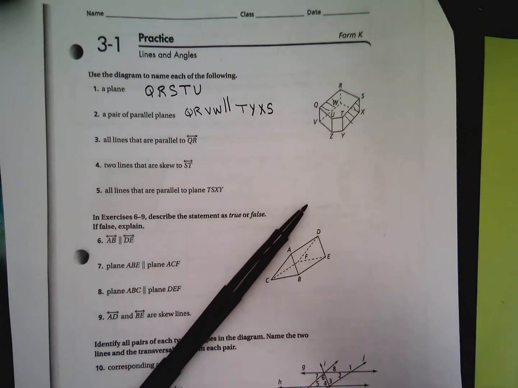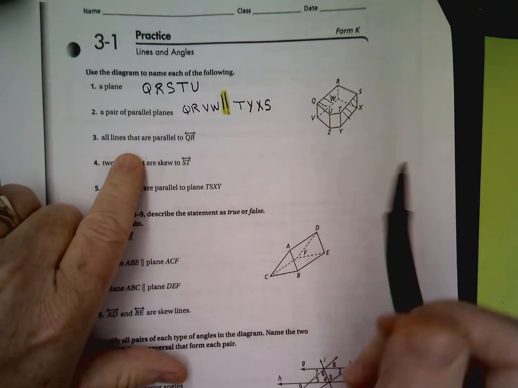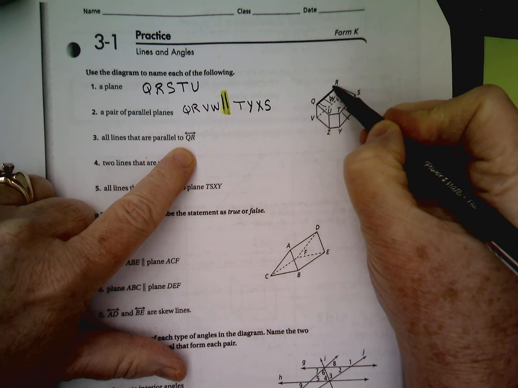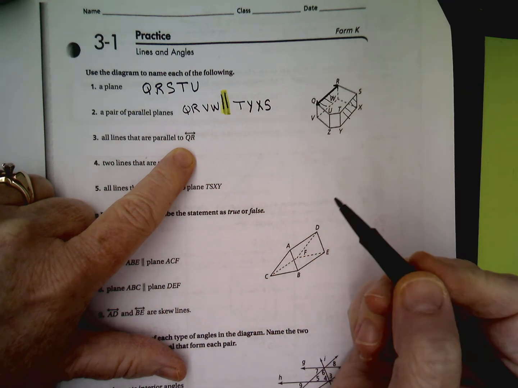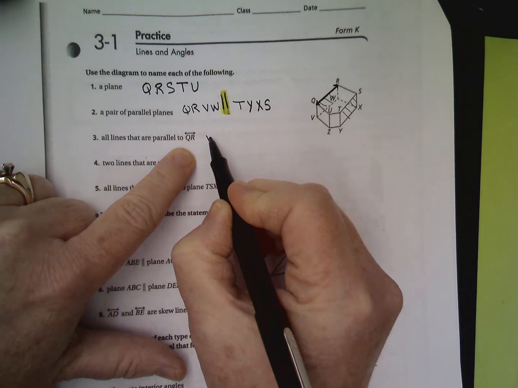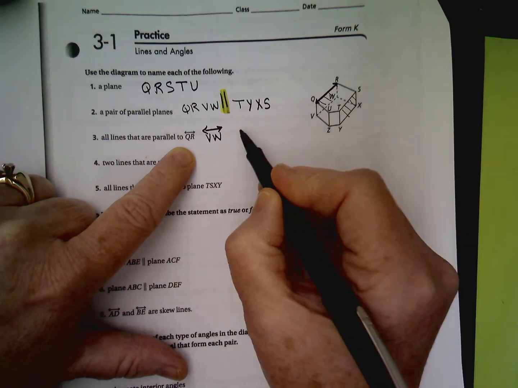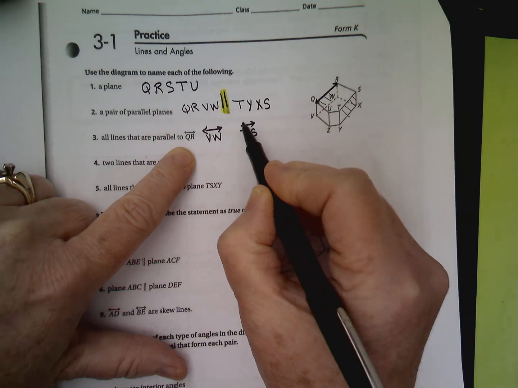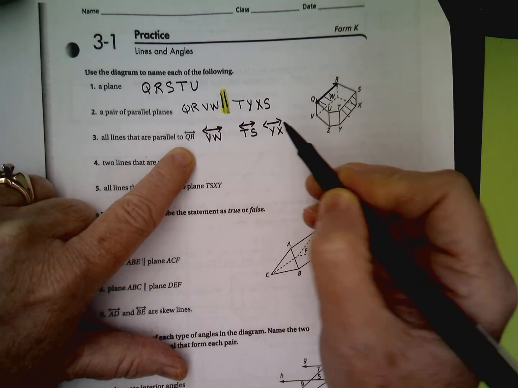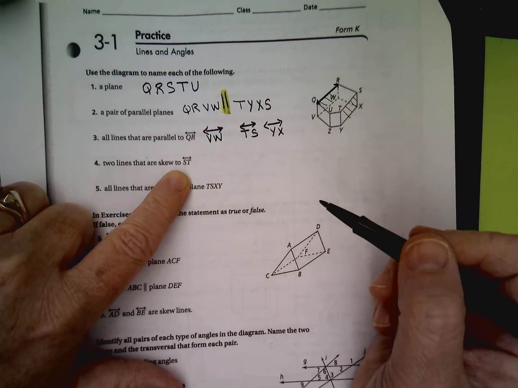Okay, I'm going to highlight that symbol. That's the parallel symbol. Now, all lines that are parallel to QR. Here's QR. To be parallel to QR, you have to be in the same plane. So I could use VW. I could use TS. I could use YX. Those three are parallel to QR.